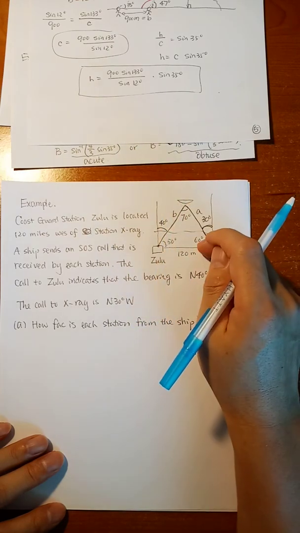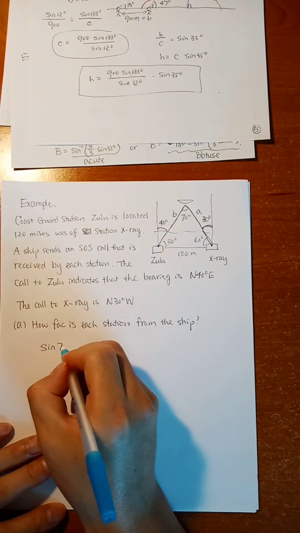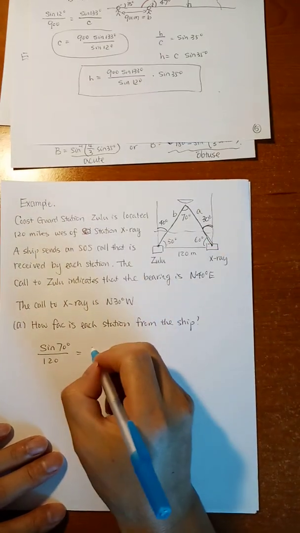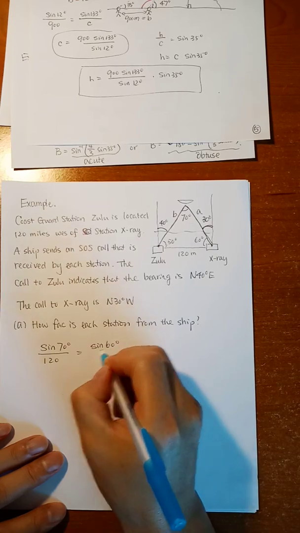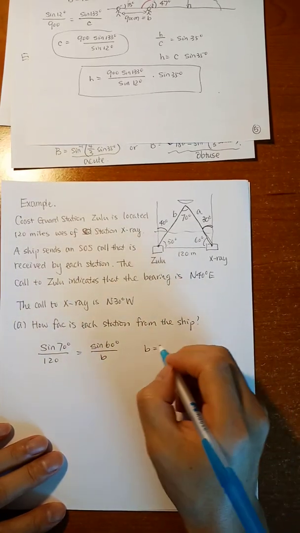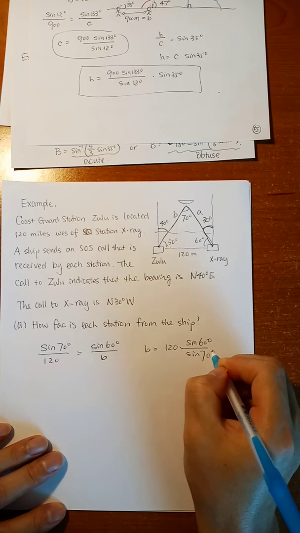B faces 60 degrees. So you get sine 70 degrees over 120 miles is equal to sine 60 degrees over B. Then you get B is equal to 120 sine 60 degrees over sine 70 degrees.